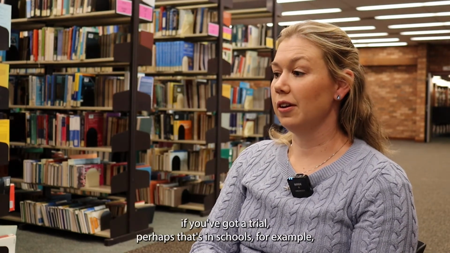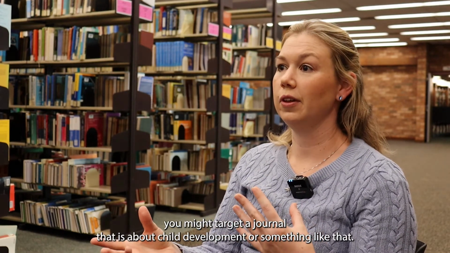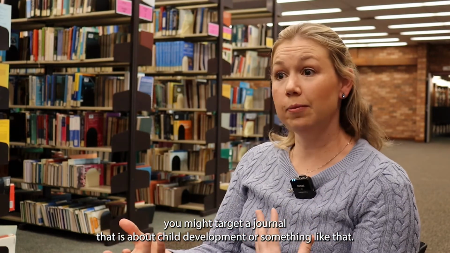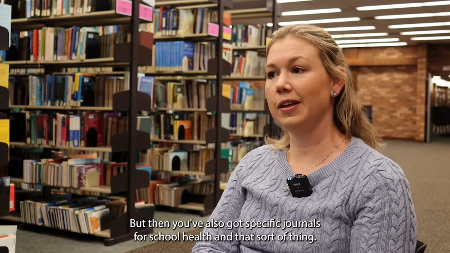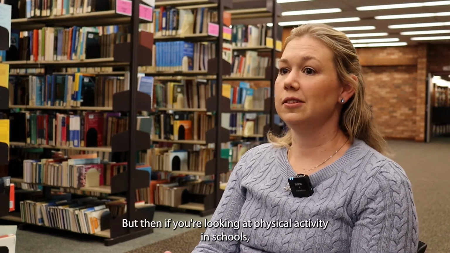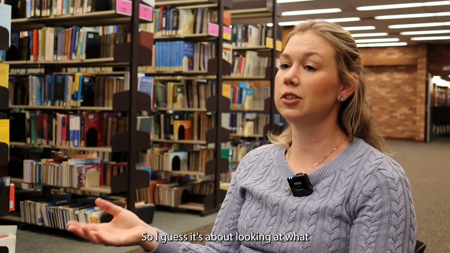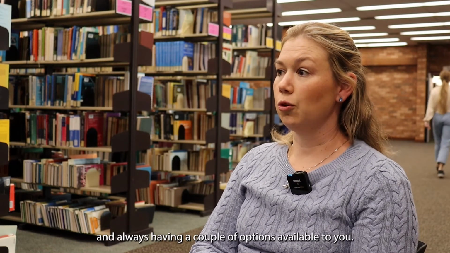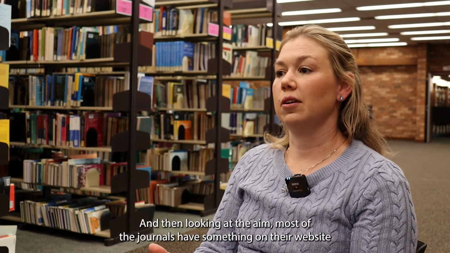So if you've got a trial perhaps that's in schools, for example, you might target a journal about child development or something like that. But then you've also got specific journals for school health. And if you're looking at physical activity in schools, you may also be able to target that paper towards a physical activity journal. So it's about looking at what the topic of your research is and always having a couple of options available to you, and then looking at the aim.